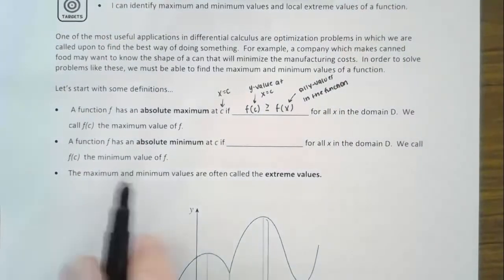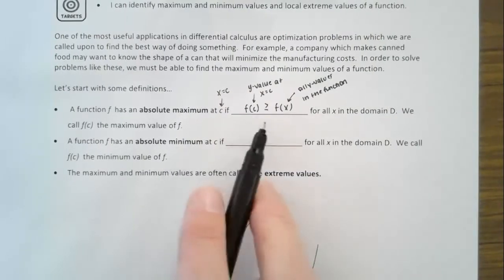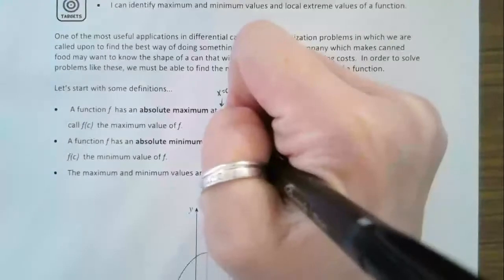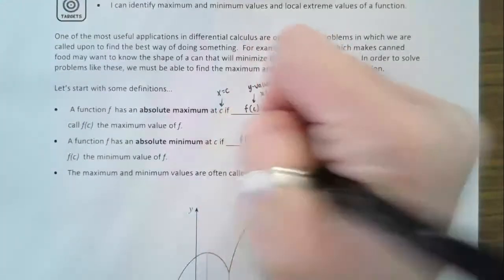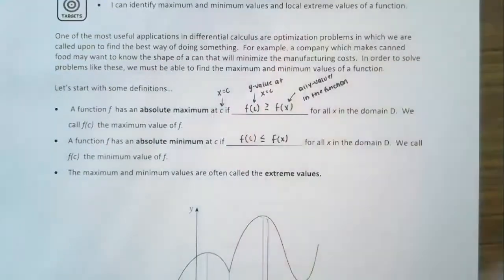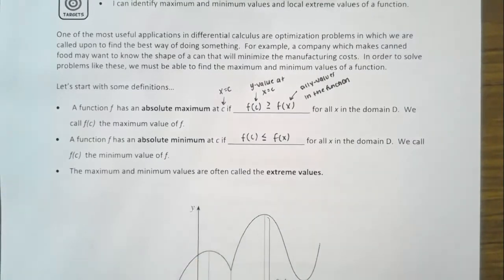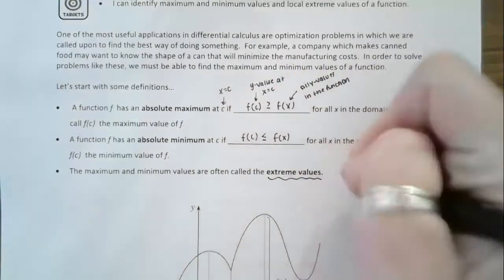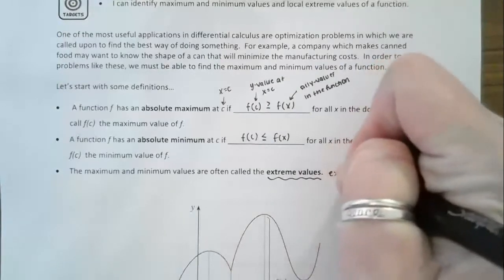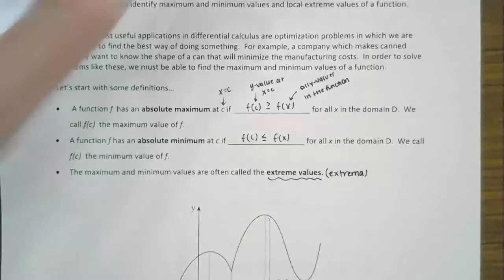On the other side, what if we wanted to say a function has an absolute minimum? Well, the opposite would basically happen. Then the y value at x equals c would be less than any of the other y values in the function. And we can say that these maximum and minimum values are called the extreme values. Sometimes you'll see them as extrema. So those are interchangeable.